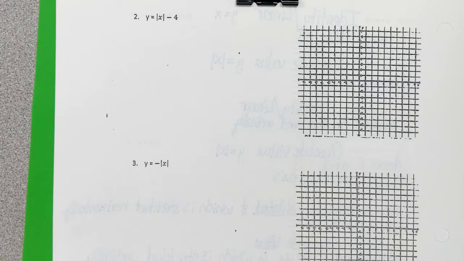Those 3 shouldn't take you but a second. And the checkpoint is like one problem. It doesn't take long. All you gotta do is graph it. All we're doing is 2, 3, and 4. That's it.